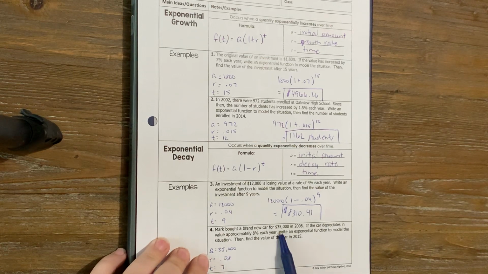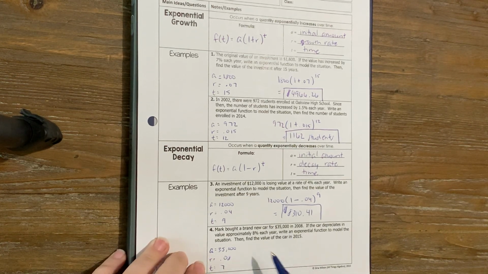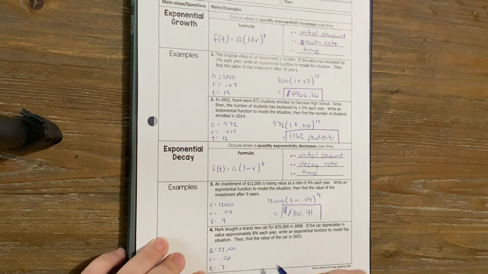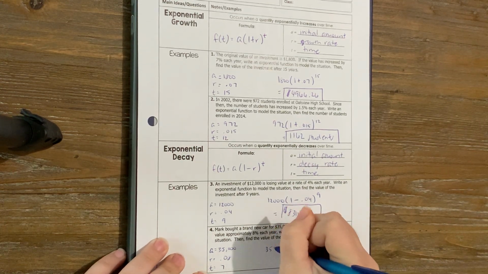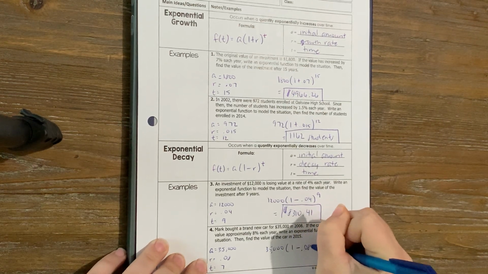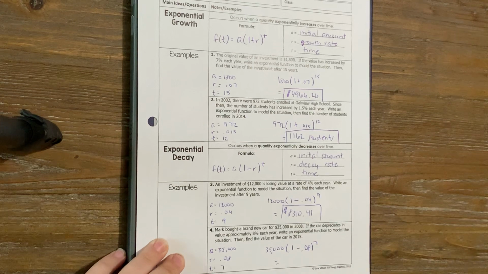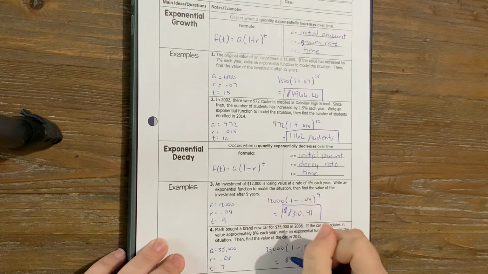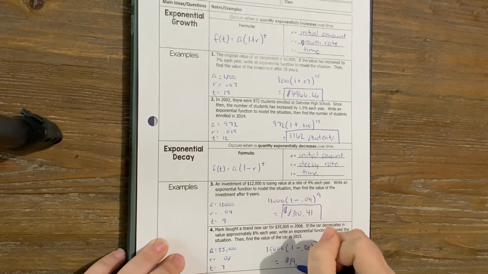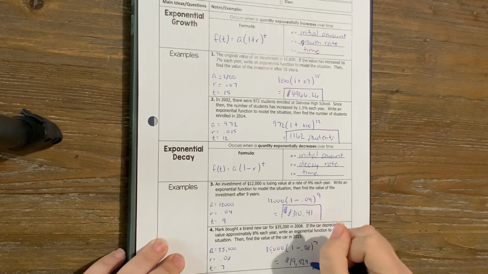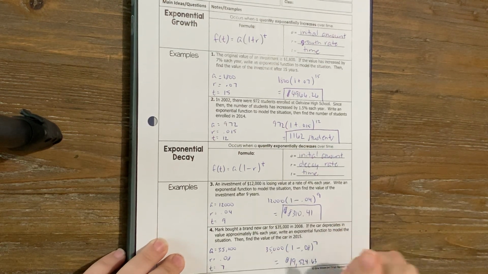Well, the initial amount is $35,000, the rate is 0.08, and the time is 7, because from 2008 to 2015, that's 7 years. So we plug it into the formula. That's going to be 35,000 times 1 minus 0.08 to the power of 7. Okay, so it's going to be around $19,524.63.